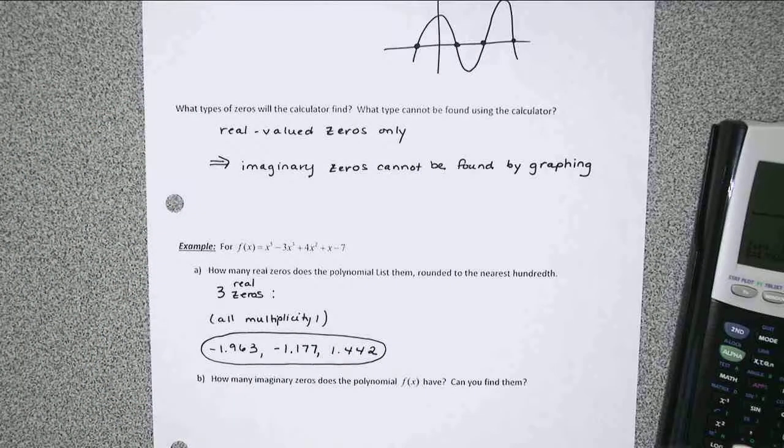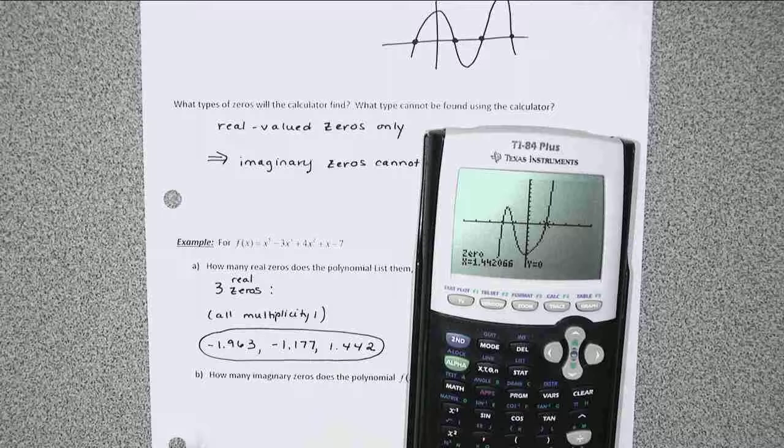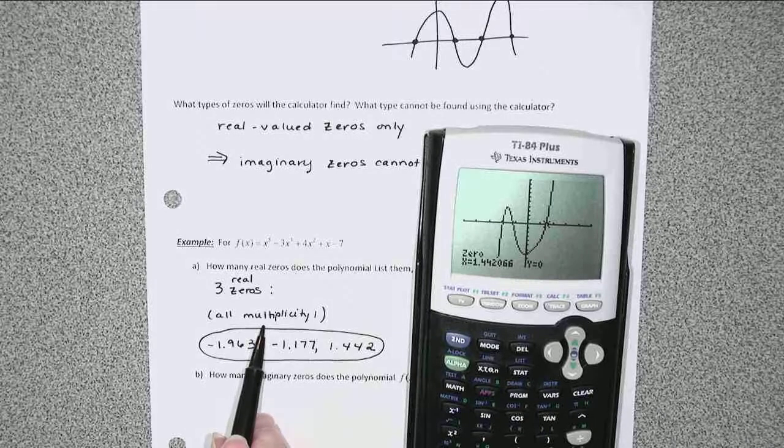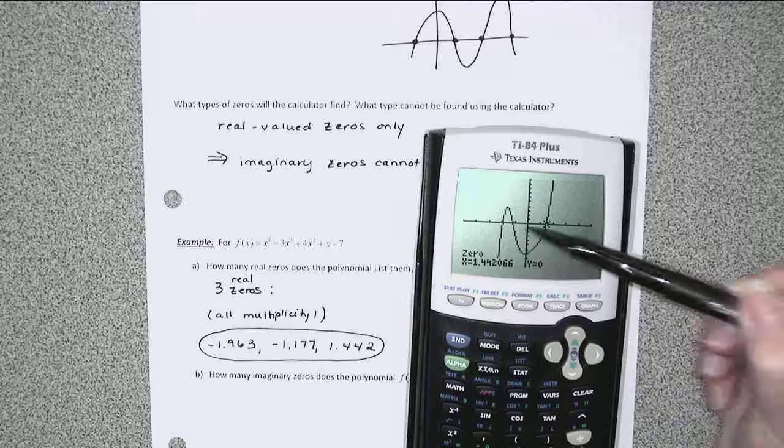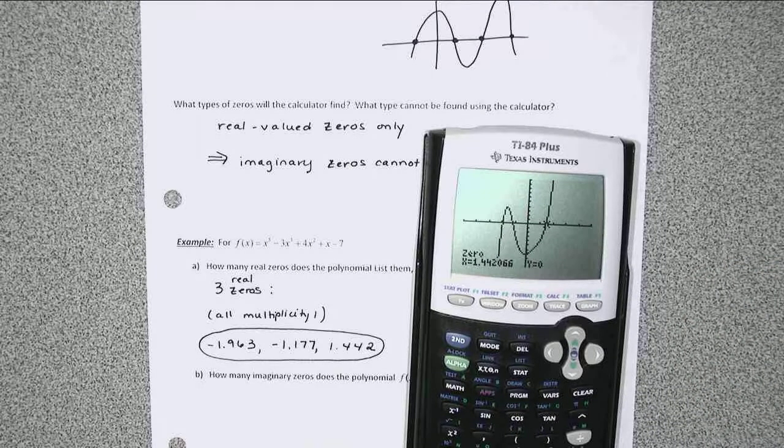Because, again, I kind of want to make one more mention about this all of multiplicity 1. I do believe that to be the case, although I can't be sure. I know for sure they're all odd multiplicities, but I'm not seeing those kind of funny little flattening effects that I usually see when I have a multiplicity of 3 or 5 or 7. So I do believe those are probably all multiplicity 1.